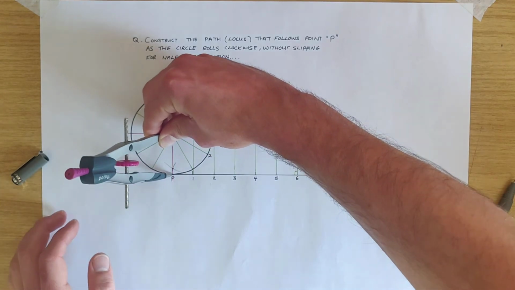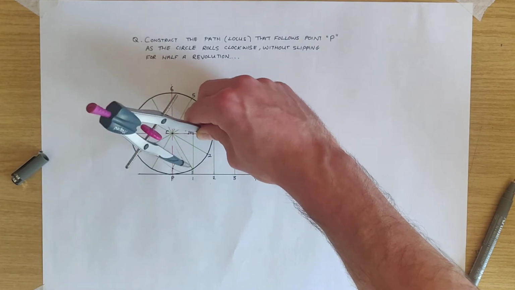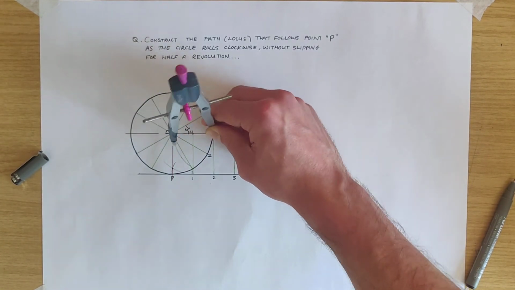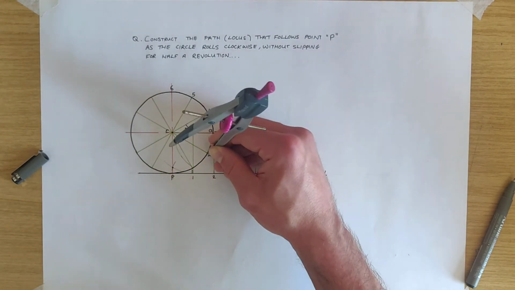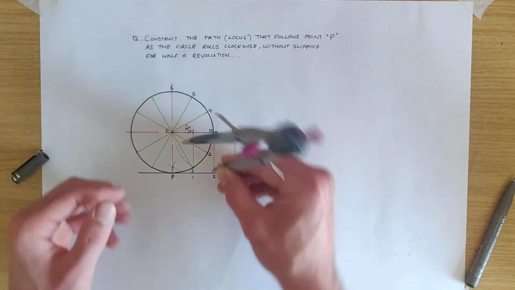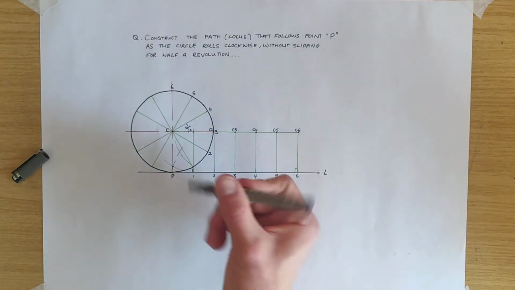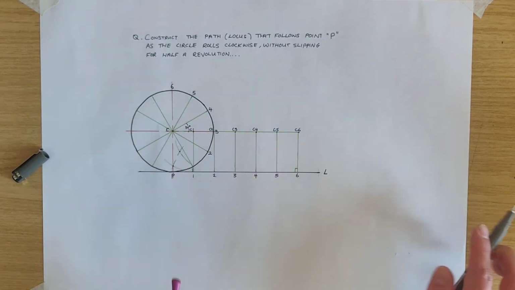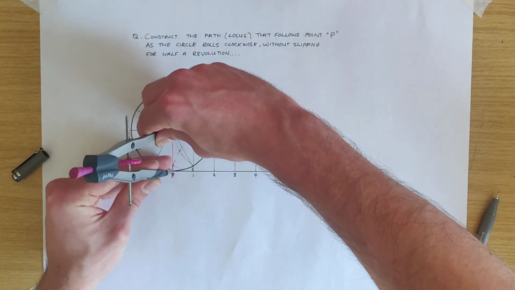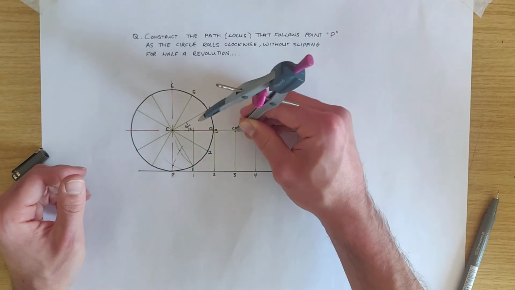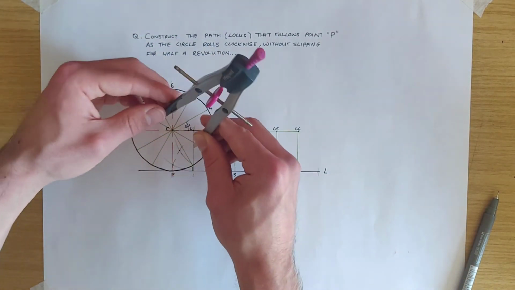Find the distance from centre point to P, and we're going to 2 this time. Strike an arc again, so we know it's going to be around here somewhere. Then we need the distance from point 2 to the point 2 on our line, and strike an arc. That's our second point. Do 3. I'll go up to point 4 just to make sure we have it.